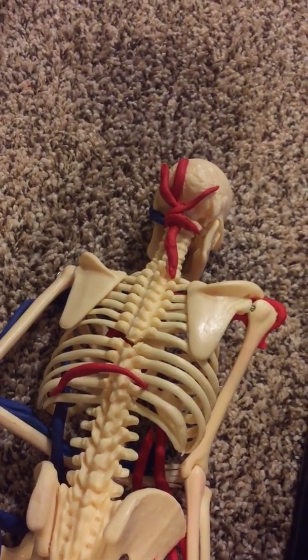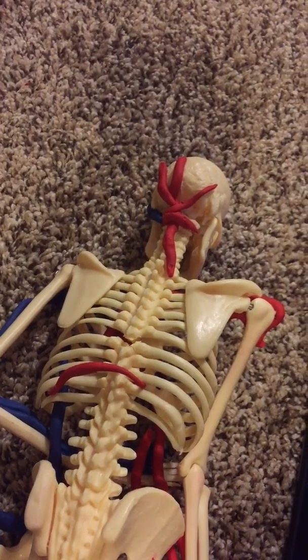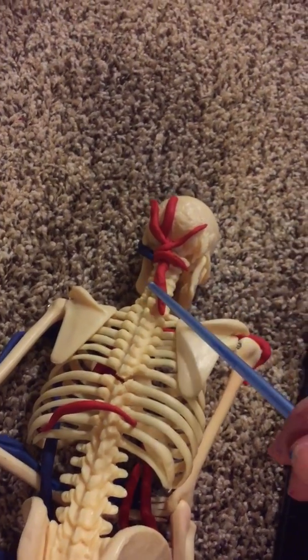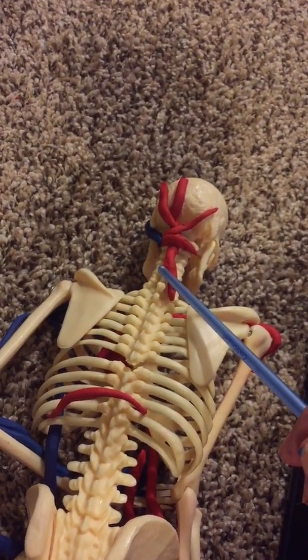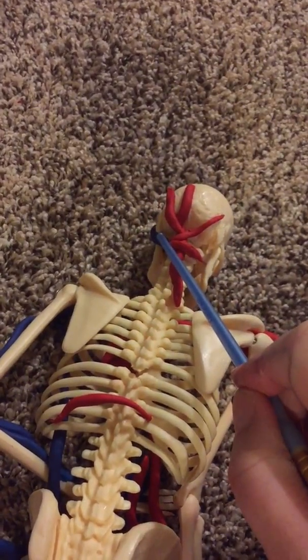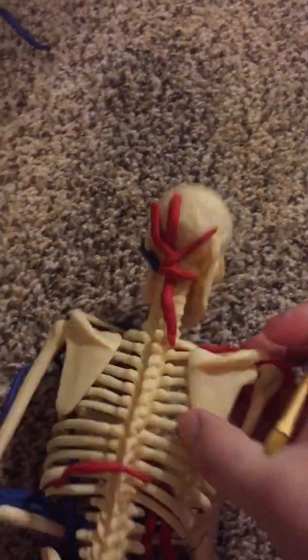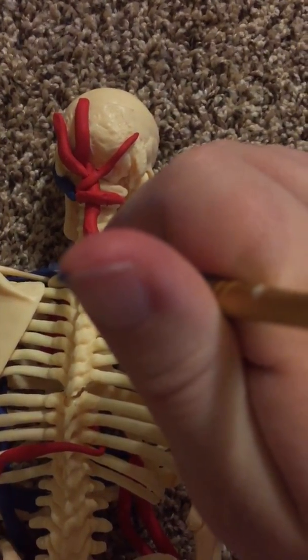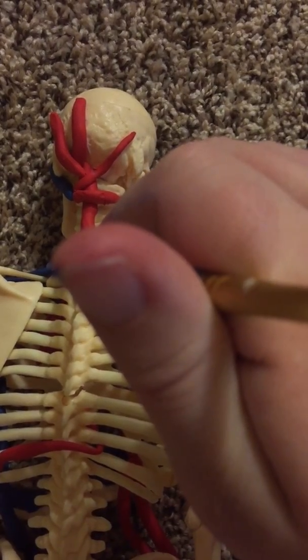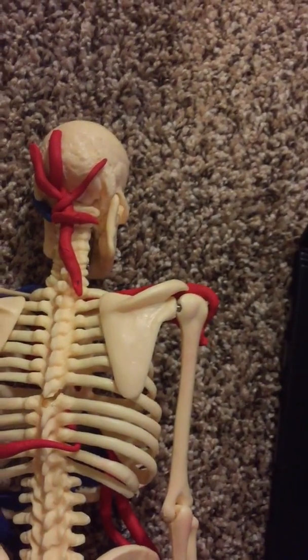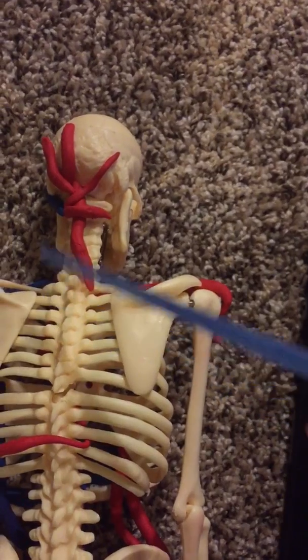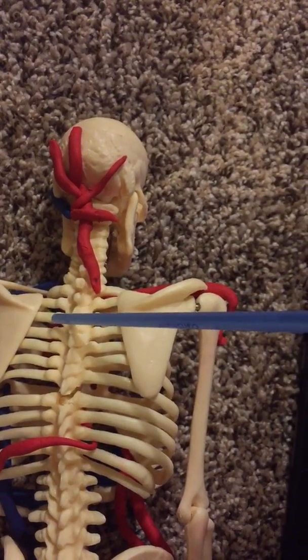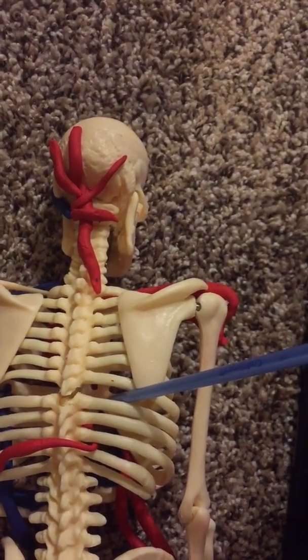And then blood leaving the brain collects in the dural venous sinuses, into the internal jugular vein, to the brachiocephalic vein, which is over there, but it's falling off, to the external jugular vein, and then back to the superior vena cava.